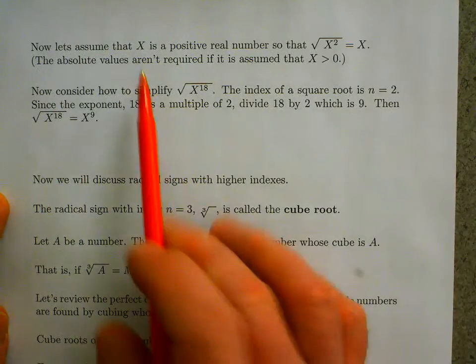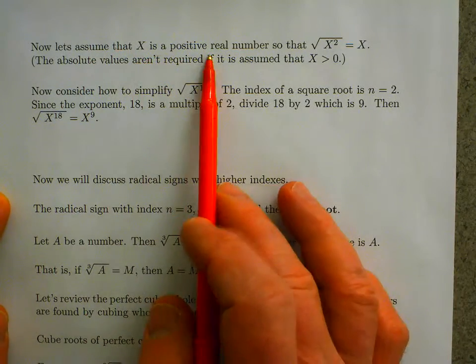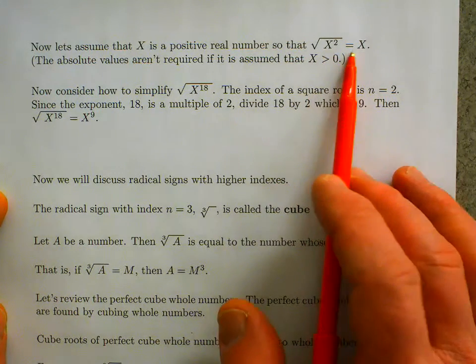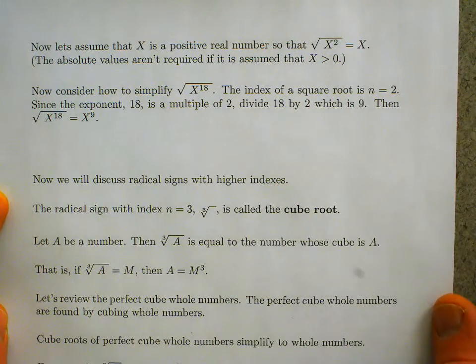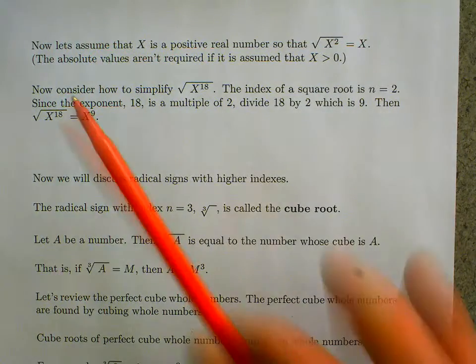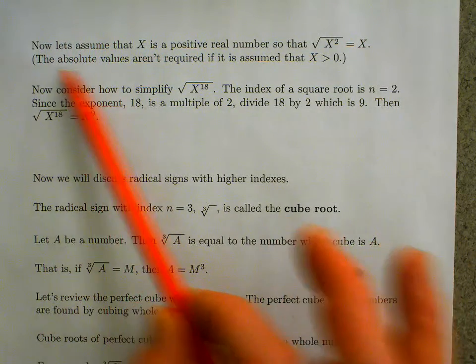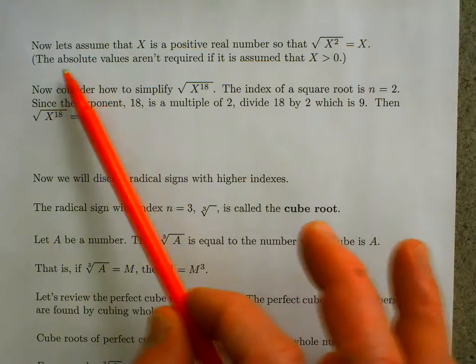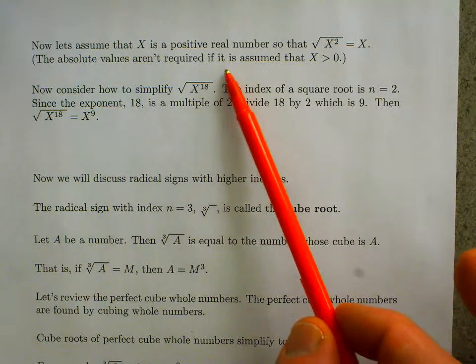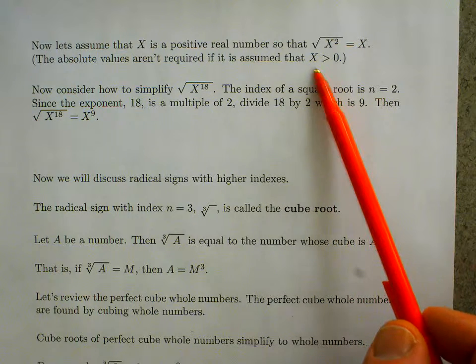Let's assume that x is a positive real number so that the square root of x to the second equals x without the absolute value symbols. So that's what this note in parentheses reiterates. The absolute values aren't required if it is assumed that x is greater than 0.